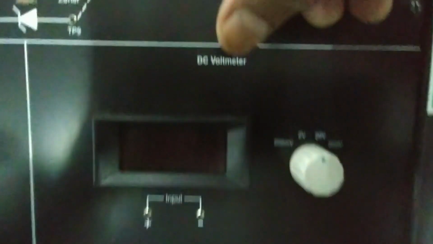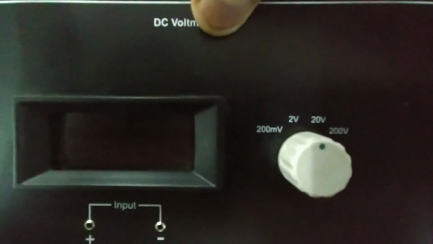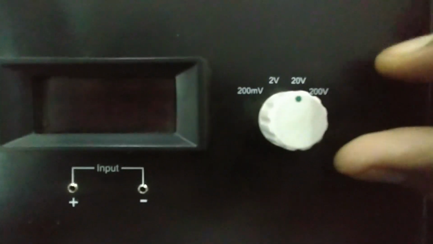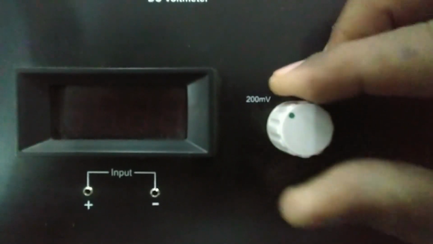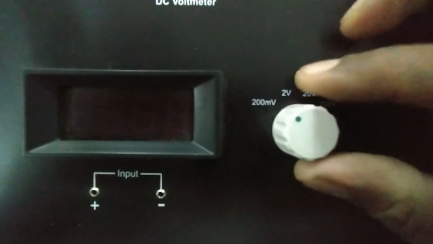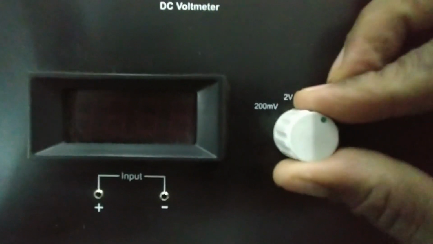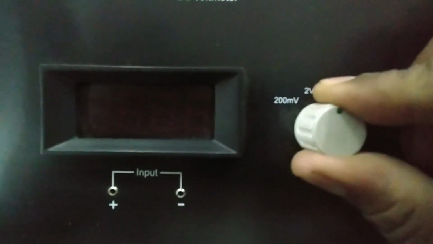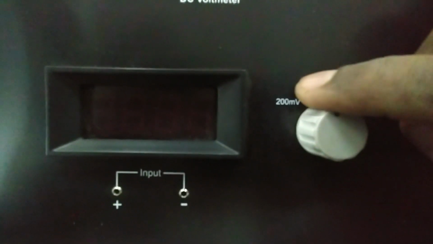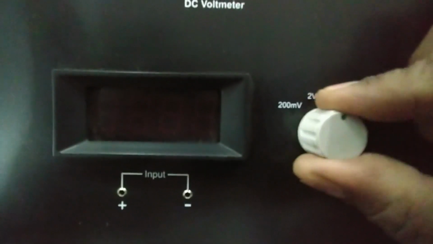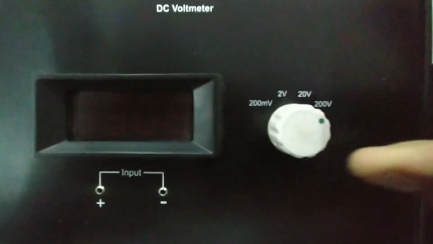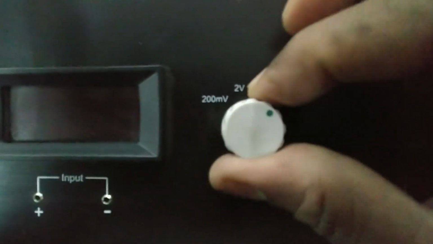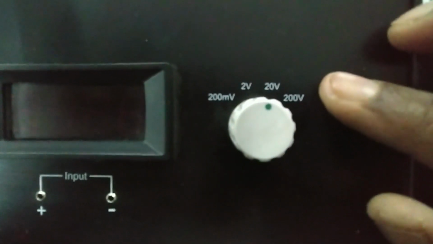And coming to the other side, here we have another meter, a DC voltmeter. This is also a digital meter and you have a lot of selection here. You can keep this to measure in the 200 millivolts, 2 volts, 20 volts, or 200 volts range. So for this experiment I can keep it in either 2 volts or 20 volts depending on the values we are getting. I am keeping it in 20 volts.